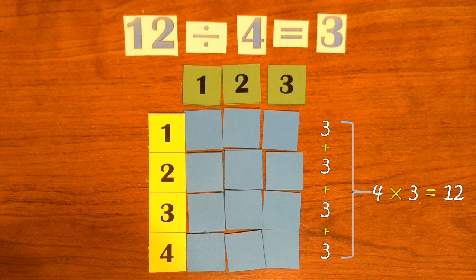The opposite of that equation, which is 4 times 3 is equal to 12, that works, and so we check that 12 divided by 4 is equal to 3. It is also worth noting that to find that 12 divided by 4 is equal to 3, we got 12 squares. We arranged them in 4 rows and see how many columns that we get.